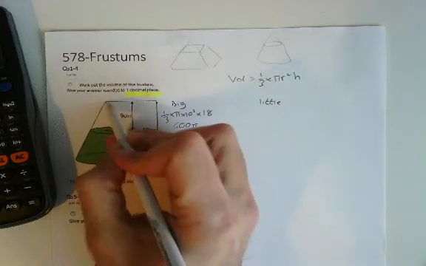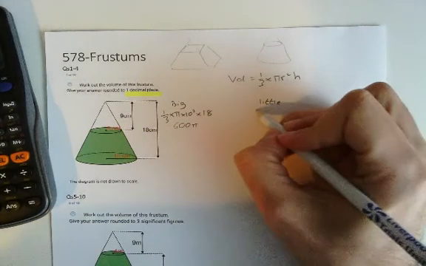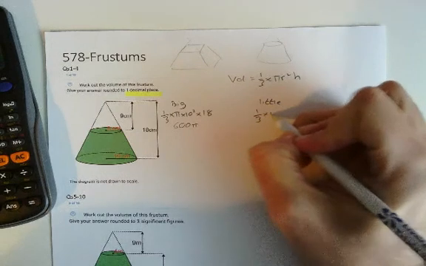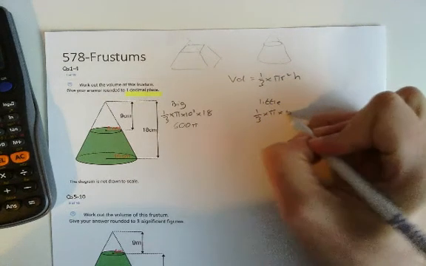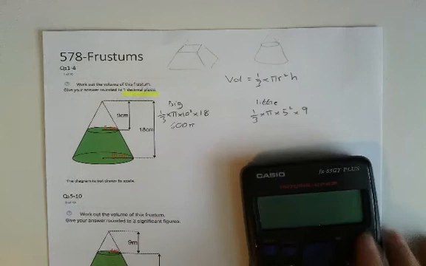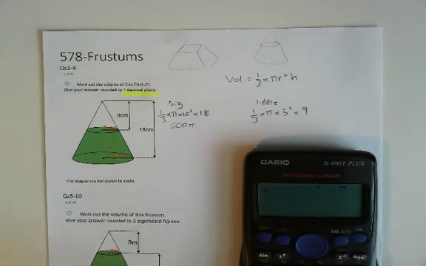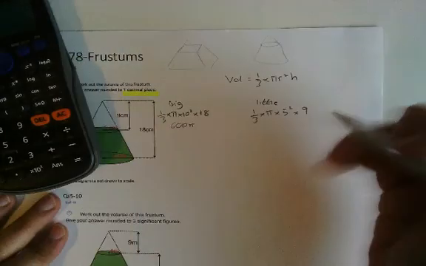The little cone is this one up here. That one has a radius of 5 and a height of 9. So let's do exactly the same thing for that: 1/3 times pi times 5 squared times 9. Again, put that into your calculator, 1/3 times pi times 5 squared times 9. That gives me 75 pi.